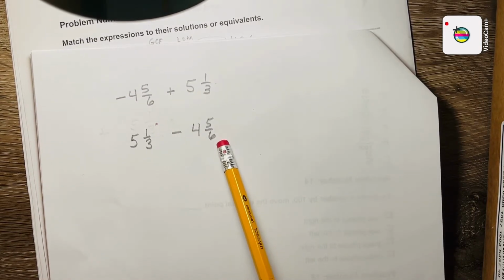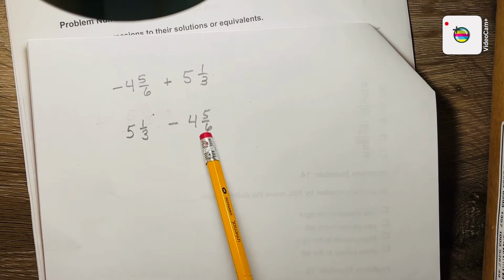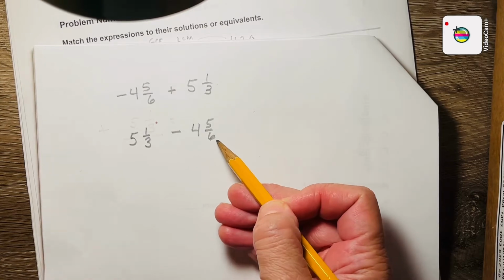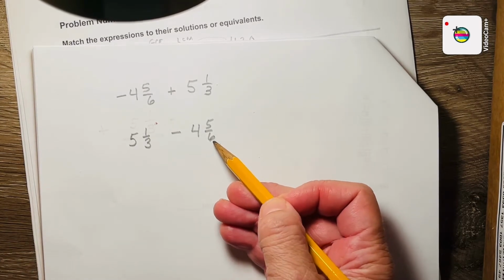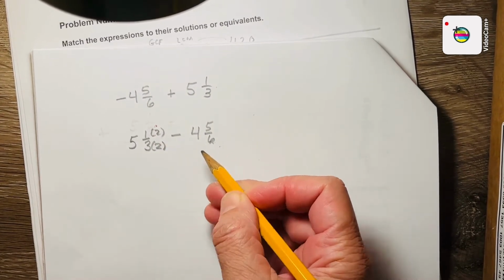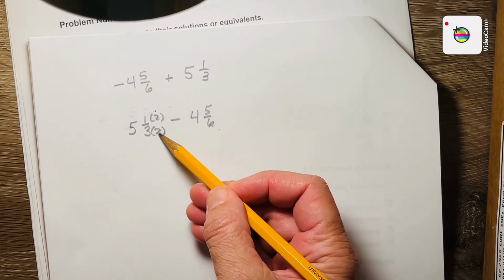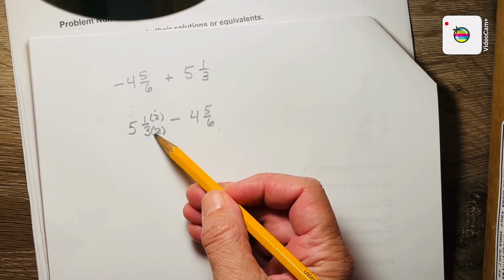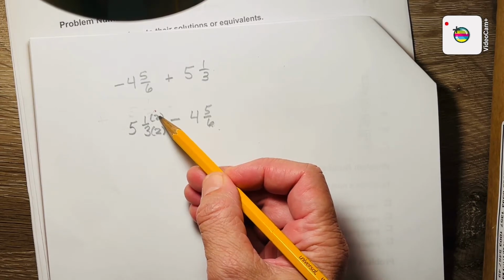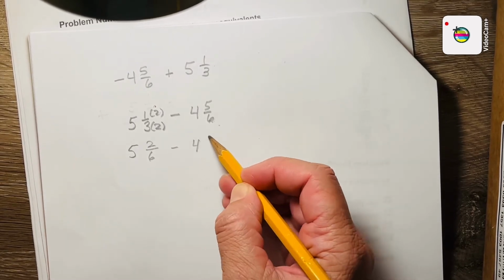When adding or subtracting fractions, you must have a common denominator. As you can see, these are not common, so we have to find the least common denominator for 3 and 6, which is 6. Remember, it's equal to or greater than the greatest number. Well, this time it's equal to the greatest number. So since this already has the right denominator, this is the only fraction that has to change. And to change it to 6, we multiply it by 2, and we must do that to the numerator also. So we have 5 and 2/6 minus 4 and 5/6.